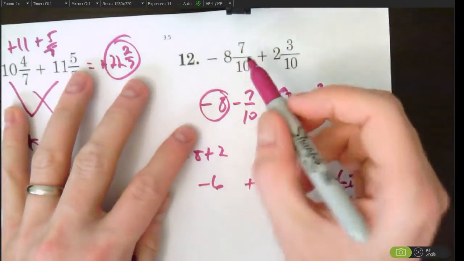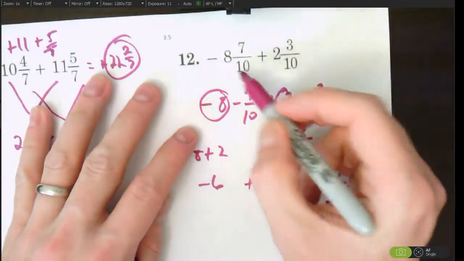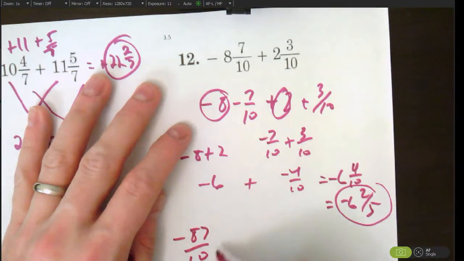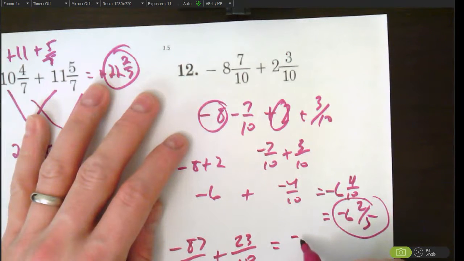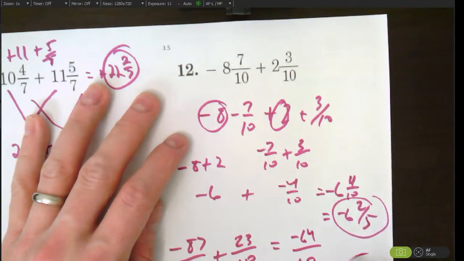Now, if you're worried about messing up that one too much with all the crazy signs and everything like that, the other thing you can do is just make these improper fractions. This would be negative 87 over 10. This would be positive 23 over 10. Add those together, you get negative 64 over 10. That becomes negative 32 over 5, which is negative 6 and 2/5.